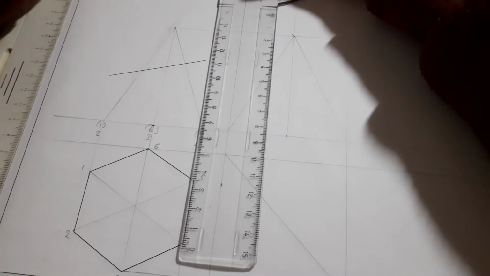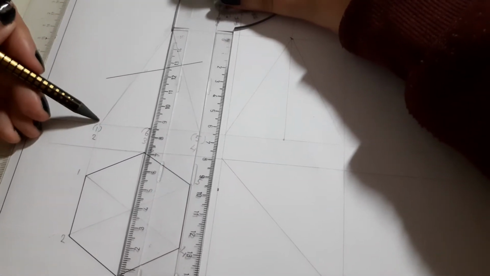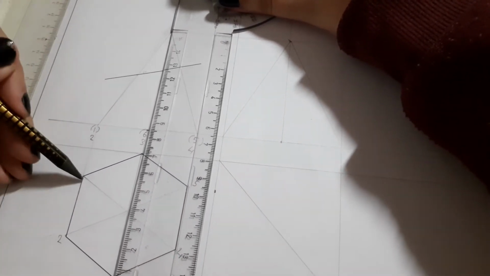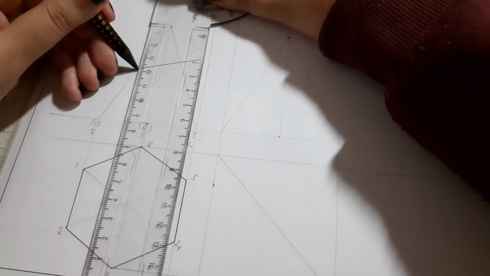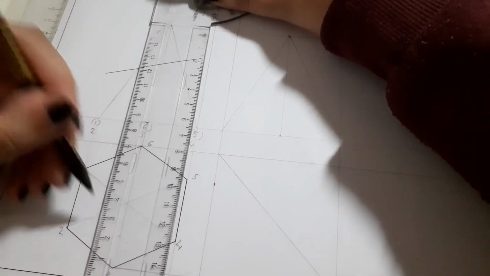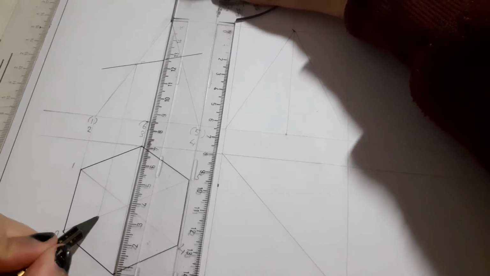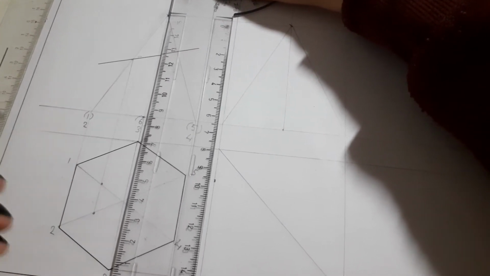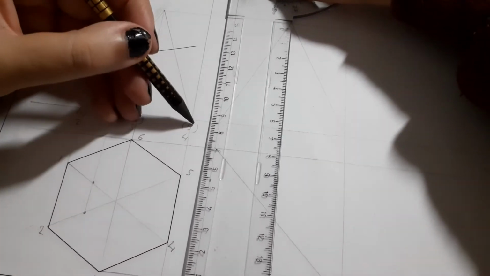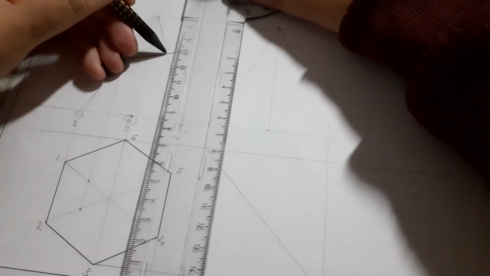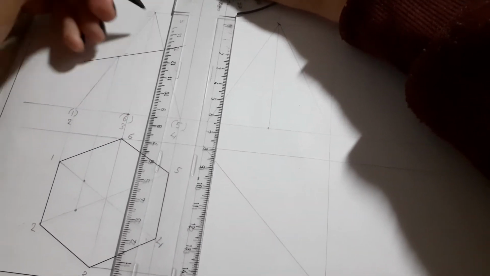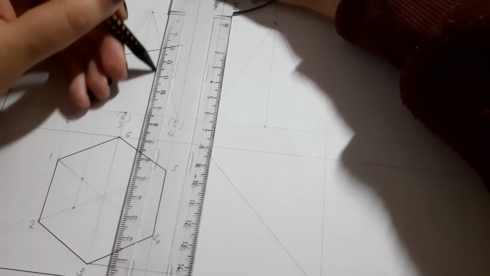So now we drop points from the 1, 2 over here onto the 1, 2 over here. So there. And we have these 2 points over here. 5 and 4, we're gonna drop them onto 5 and 4.